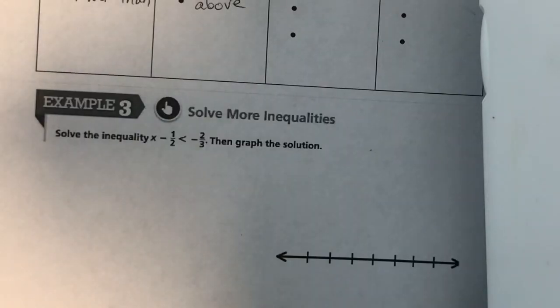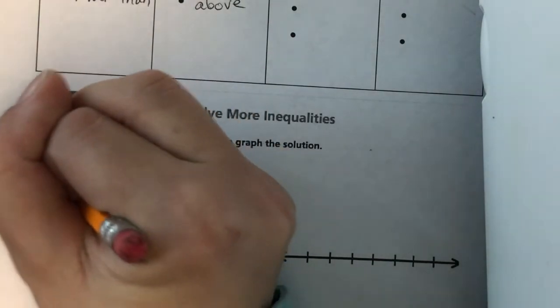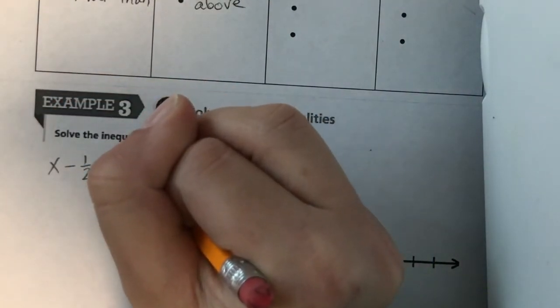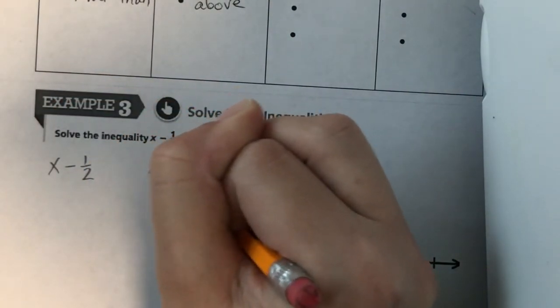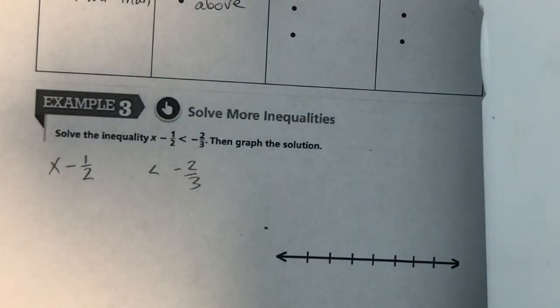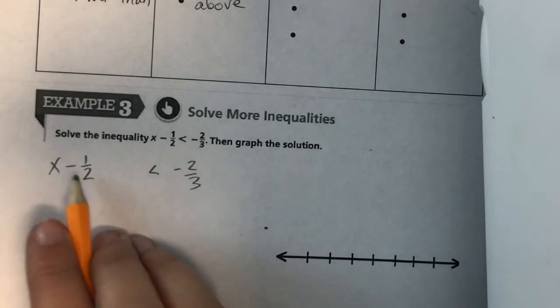All right, so now we're going to look at example 3 from the book, and we'll do our third example as a whole class. Solve the inequality x minus 1/2 is less than negative 2/3. So we have fractions here, which sometimes scare us, but nothing's changing. And if we have a calculator, there's absolutely no reason to be worried. I need to ask myself, what is happening to the x? Well, x is getting subtracted by 1/2.